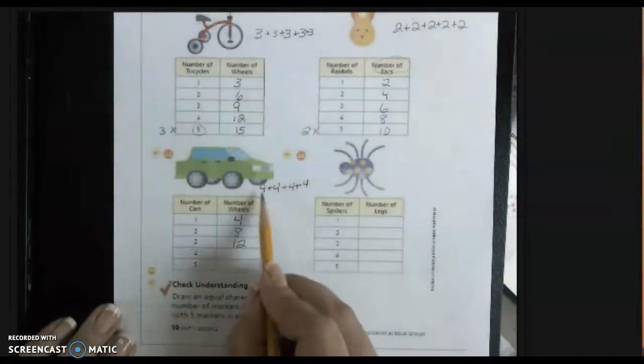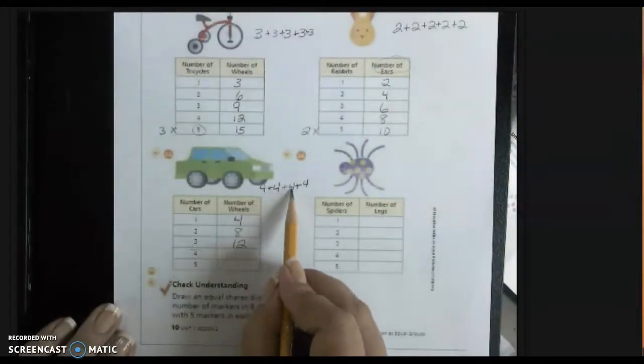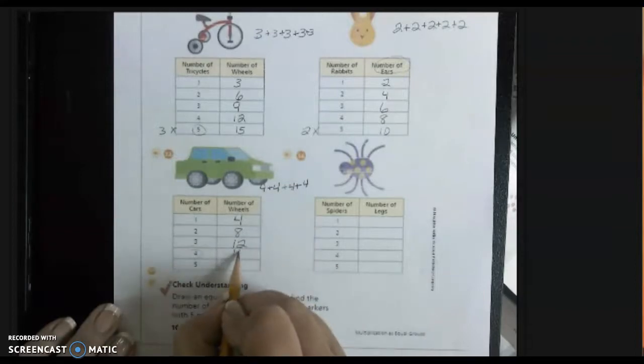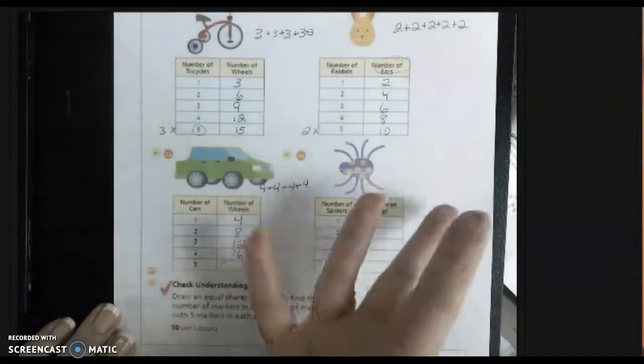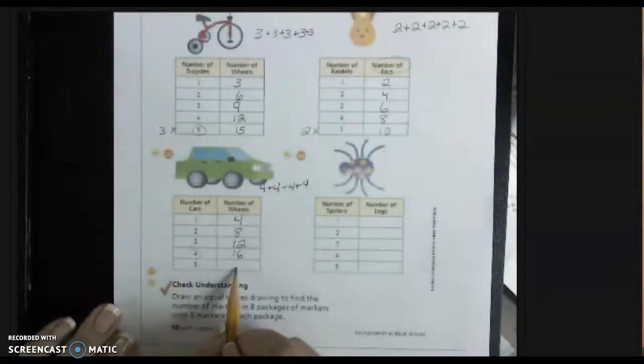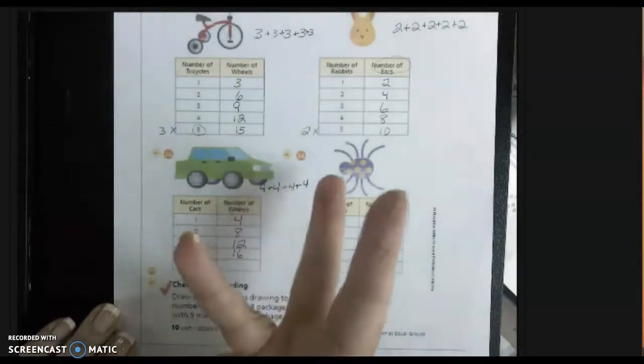So I can count 4, 8, 12, 16. Or I bet some of you are saying 12 plus 4 more, 12, 13, 14, 15, 16. That works. And I need to add 4 more to 16. 16, 17, 18, 19, 20.